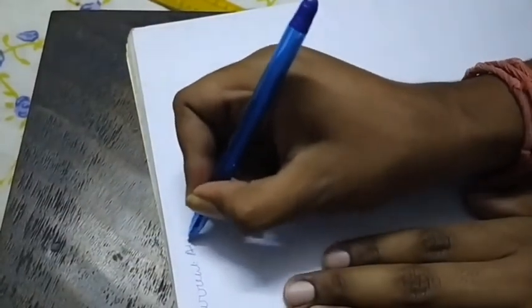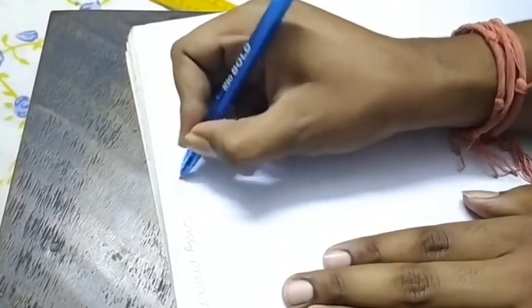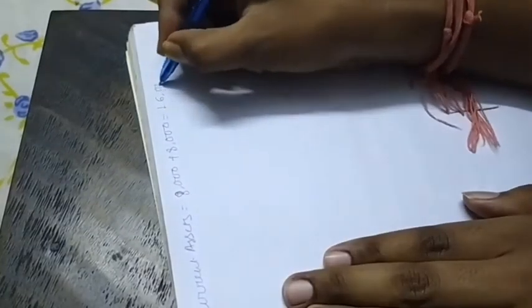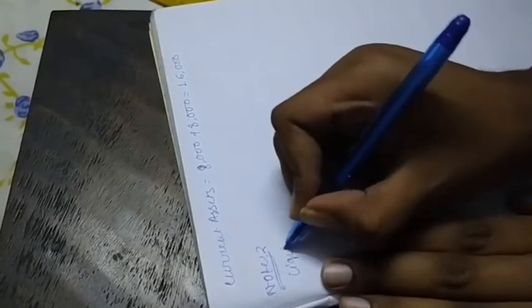So current asset is 8,000 plus 8,000, which is 16,000. Now come to note number 2, and the liquidity ratio.